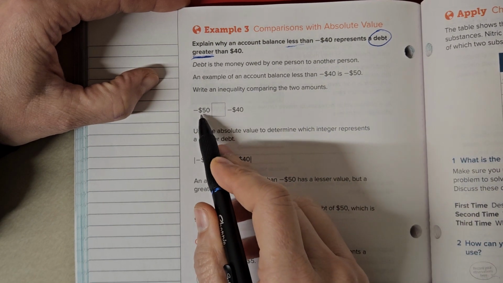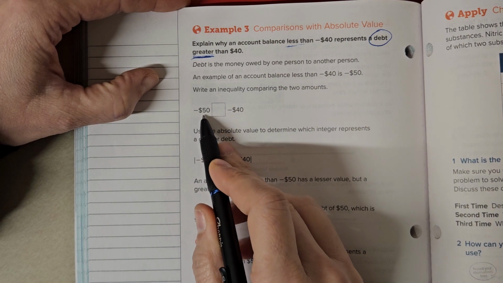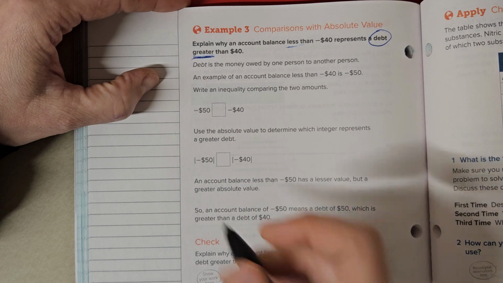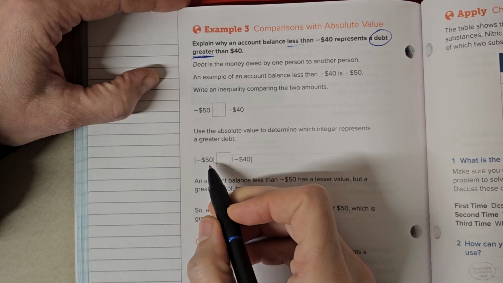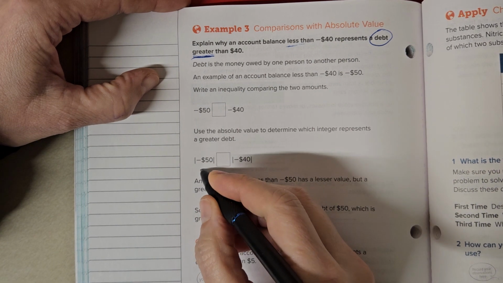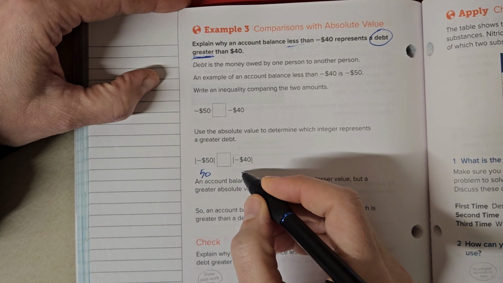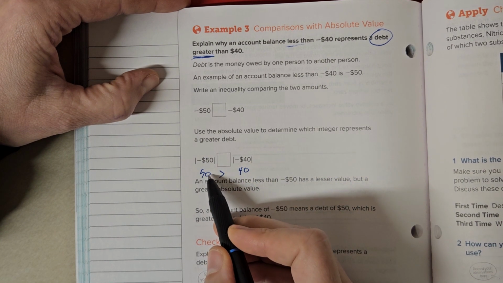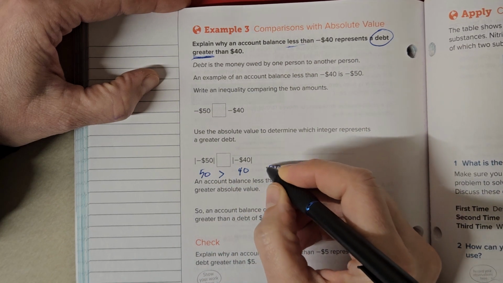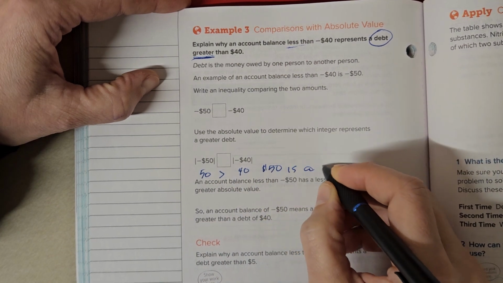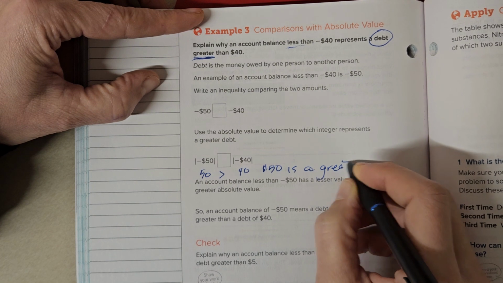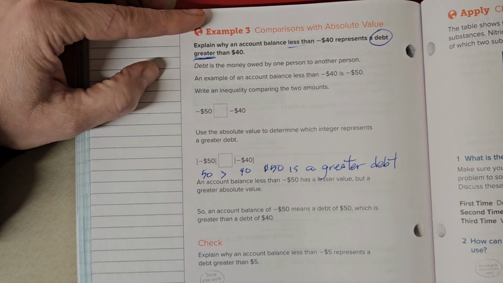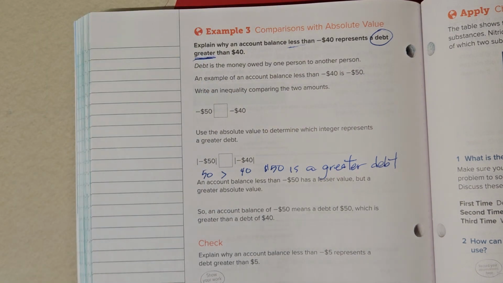If you have a debt of $50, that's a negative 50. That's a greater debt. You're further from zero, which is why we would do absolute values. The absolute value of negative 50 is 50, and the absolute value of negative 40 is 40. That means the negative 50 is a greater debt. Okay, that part can be a little tricky.